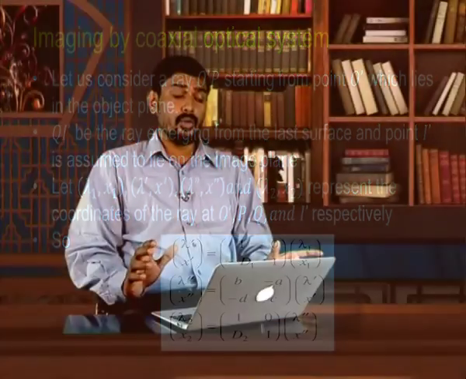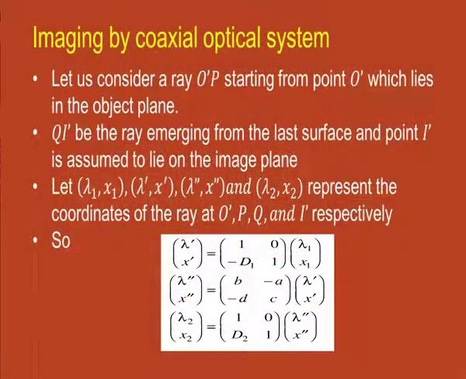Now, once we know the coordinates, we can easily write the equations for the matrix. That is, the first equation is the column matrix of λ' x' is equal to the square matrix of 1 0, minus d1 1, multiplied with the column matrix of λ1 x1.